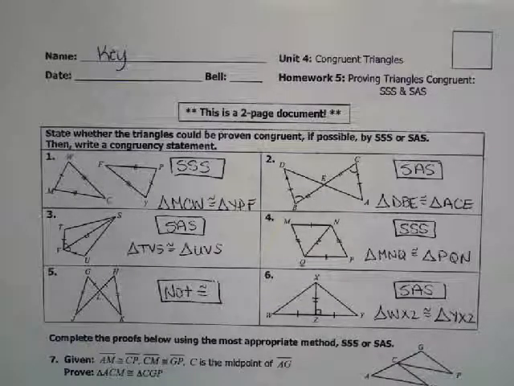This is a video that will help you go over your homework from Friday on side, side, side, and side, angle, side. So this will help us study for our quiz. So the first 6 problems, you had to decide if congruent, by what method, and write a congruent statement.